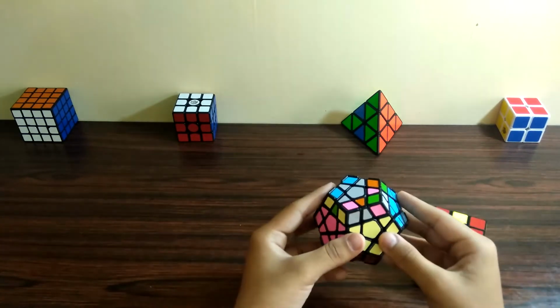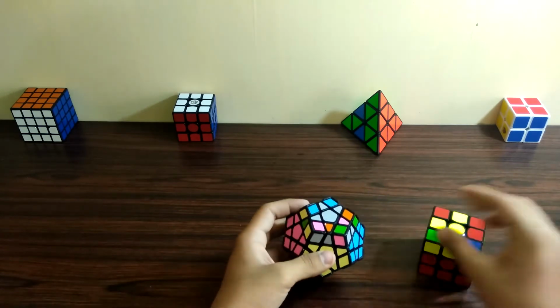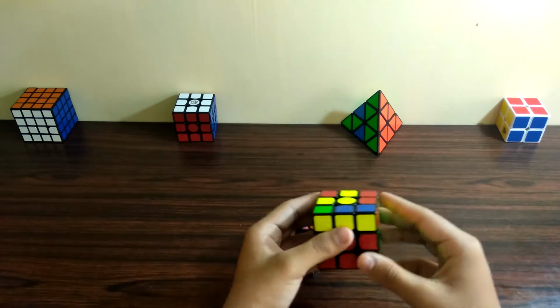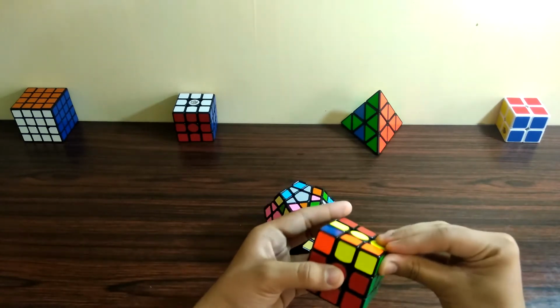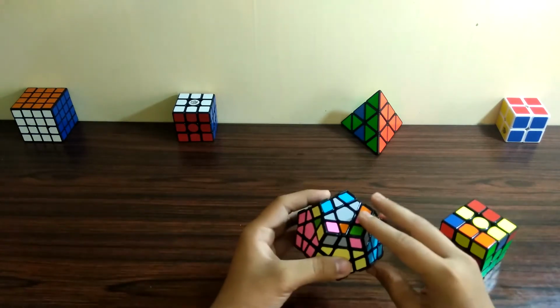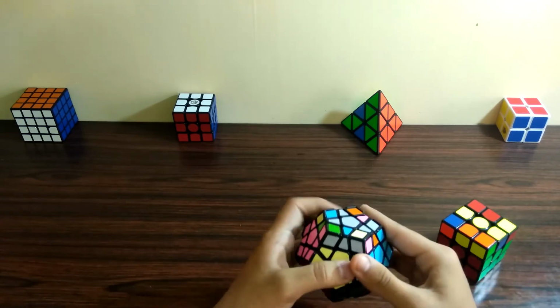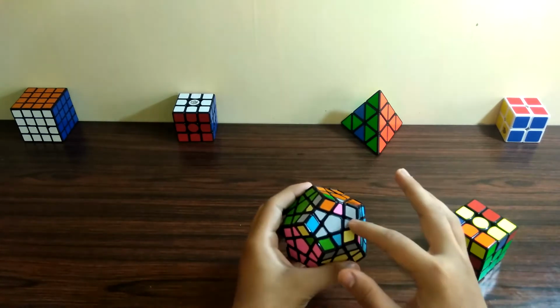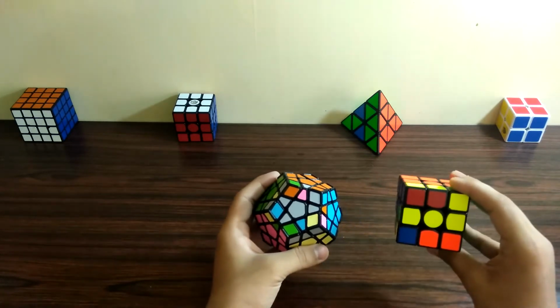So again, you can keep this in any orientation with no edge facing you and do the same algorithm just like in the 3x3 to obtain the next stage, the line, which is F, R, U, R prime, U prime, F prime. So let us do this, and we obtain this arrow-like figure, which is analogous to the line in the 3x3.